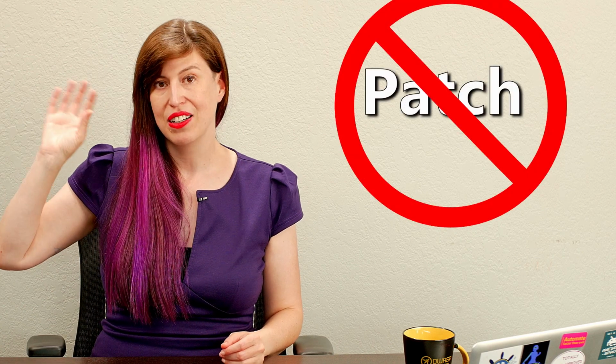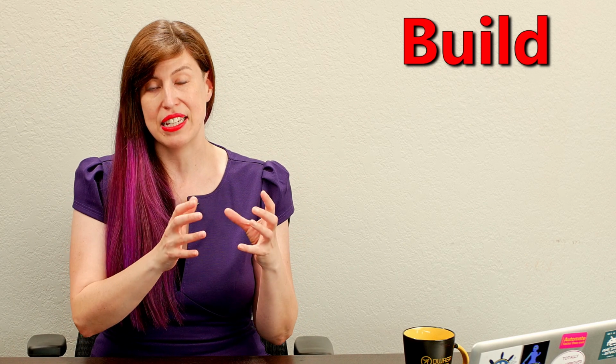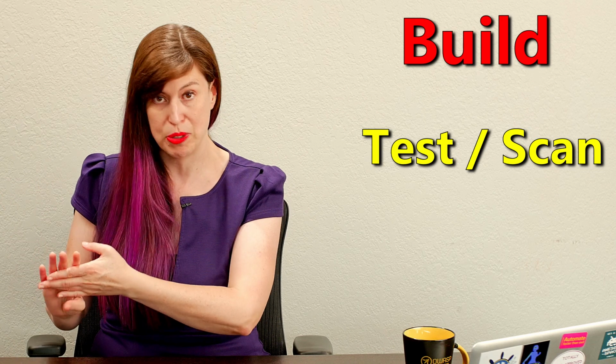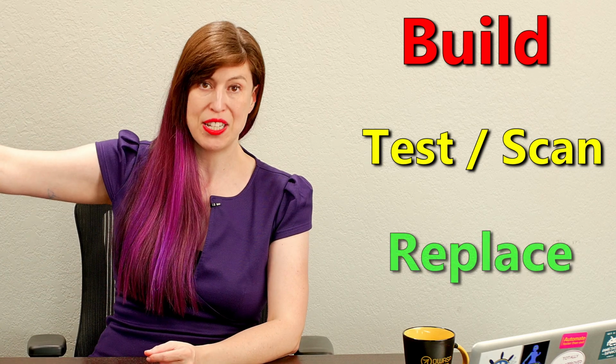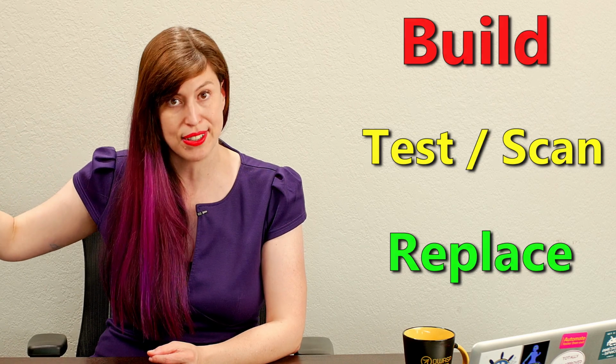So just to repeat, we don't patch what's in production. We make a new version that has all the security things and everything else that we need. We run it through all of our automated tests for quality, security, and so much more. And then we replace what is in prod. We just swap it right out and the other one just goes right into the garbage.